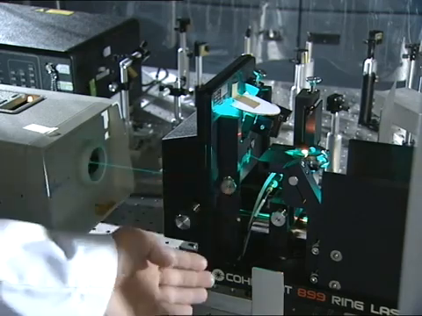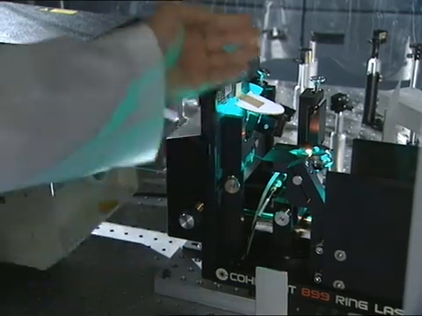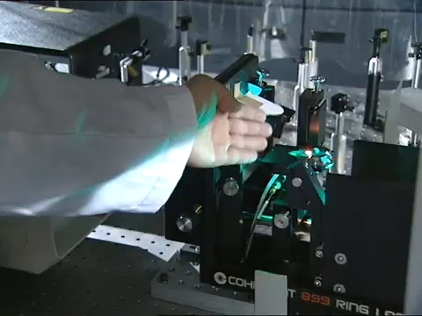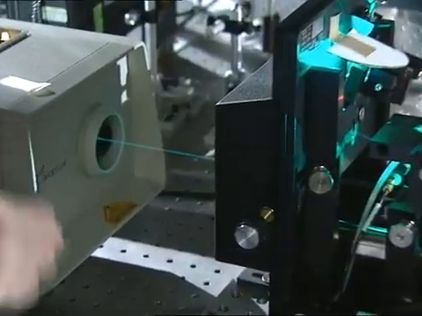Take a look at this laser. Here is a piece of pink crystal. When a beam of blue-green laser goes through the crystal, it emits an infrared laser.